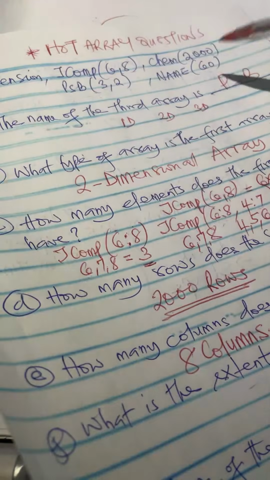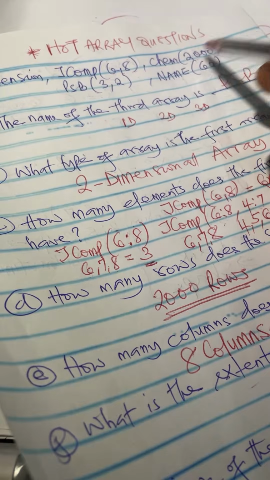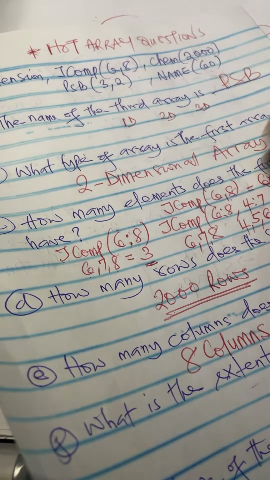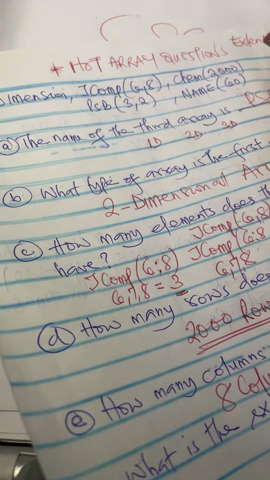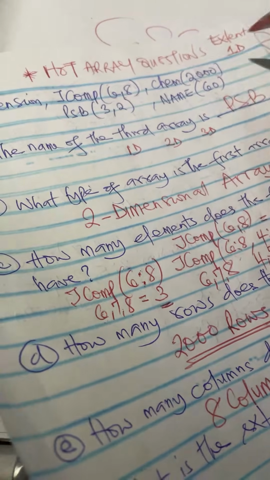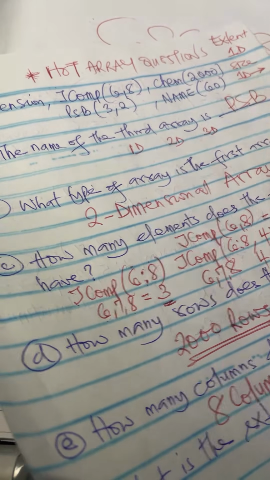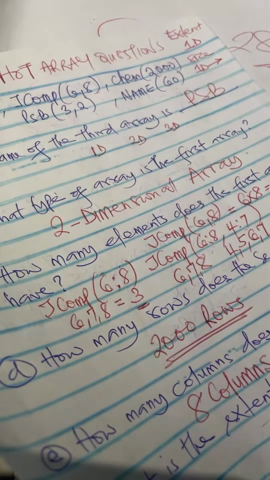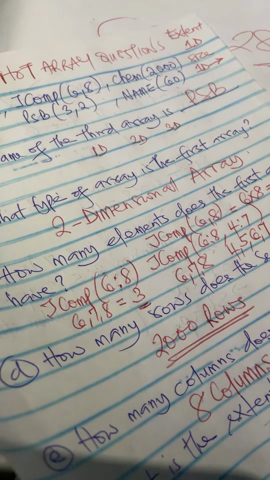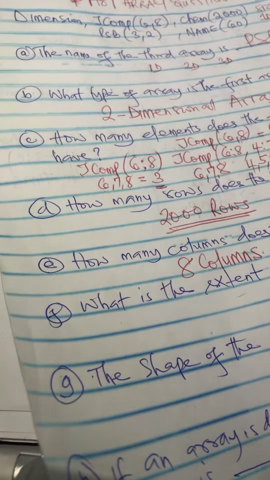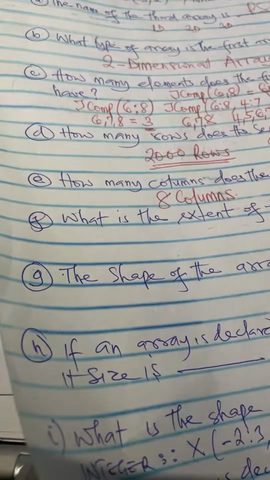For instance, the size here is 2000. The extent is also 2000. So one thing you need to understand is that extent is for only one dimension, but size is from one dimension and above. So an extent and a size are actually the same for a one-dimensional array.